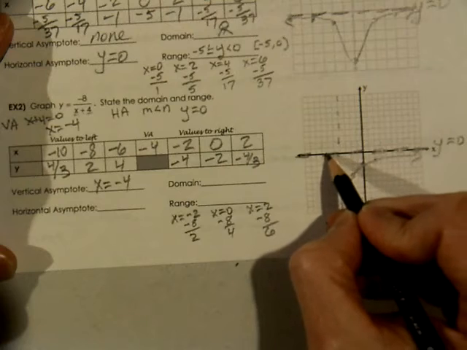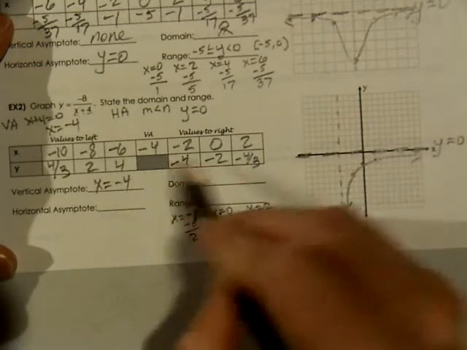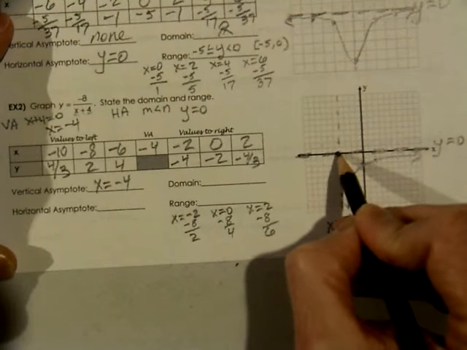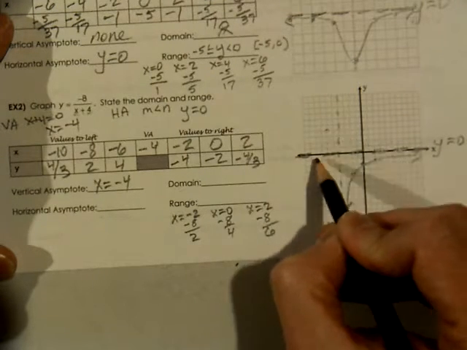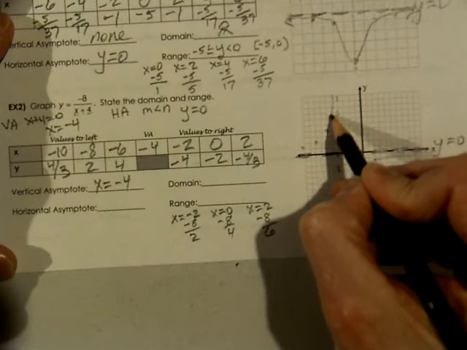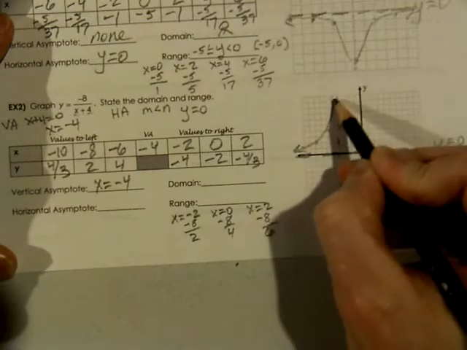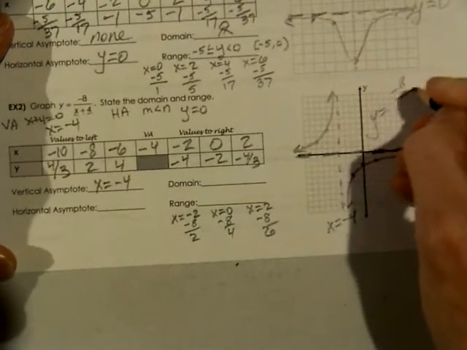So we are at negative 2. It's really 6, but it's 2 more from your asymptote. 1, 2, 3, 4. And you write your equation.